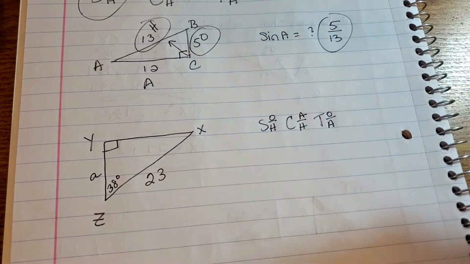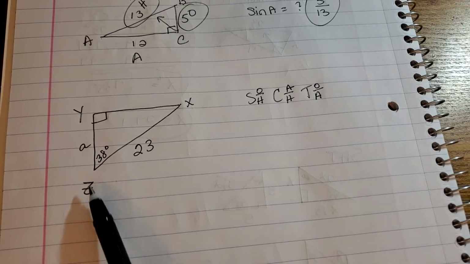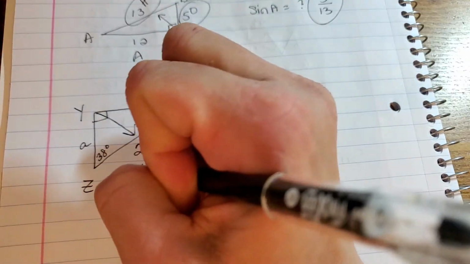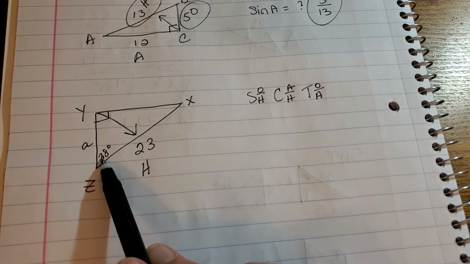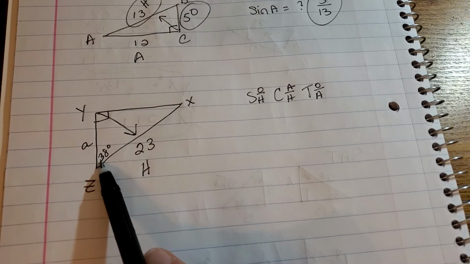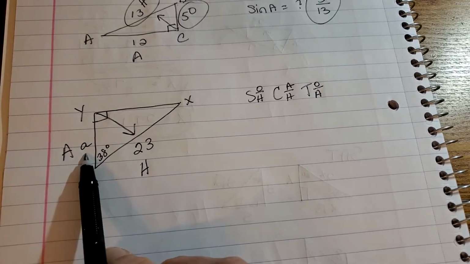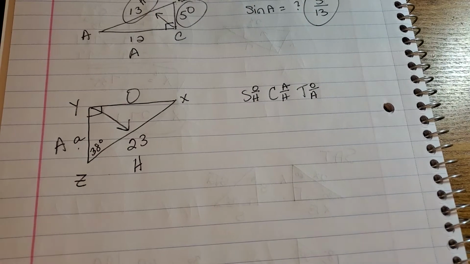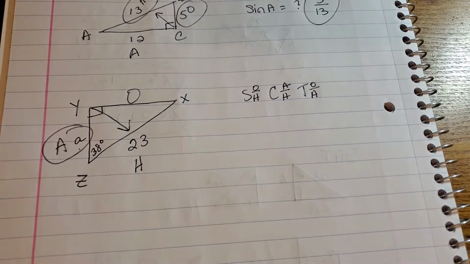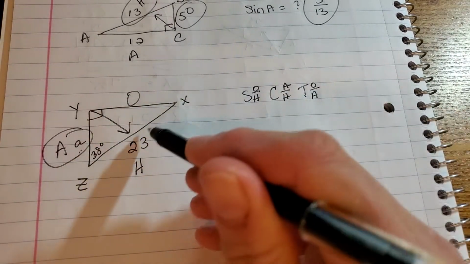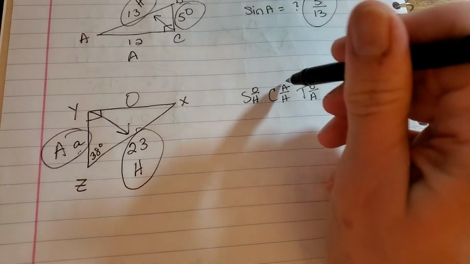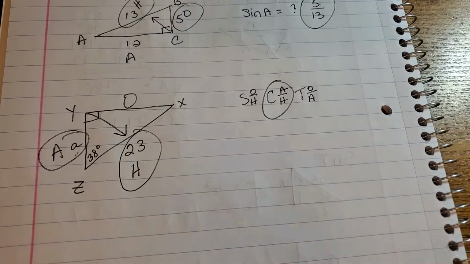So we're going to write SOHCAHTOA again, and then we're going to use this angle here. Before we do that though, I'm going to always label that hypotenuse. And then from this angle, the side closest to this angle is adjacent, so that's the letter A. And the side opposite or across from is over here. Now I have to figure out what 2 sides I'm going to use. So I obviously need to find that side because that's my variable, and I need to use the side that's given to me, 23. So I have A and H. That's cosine.